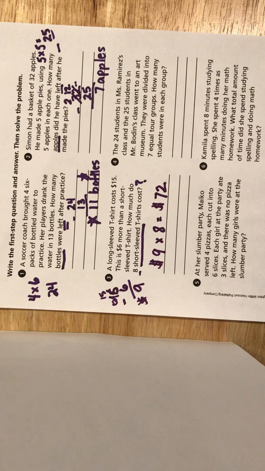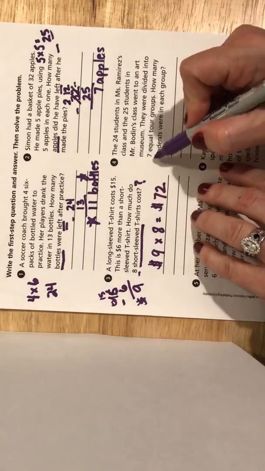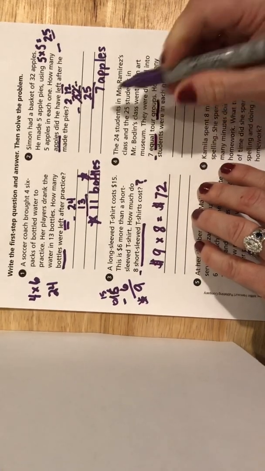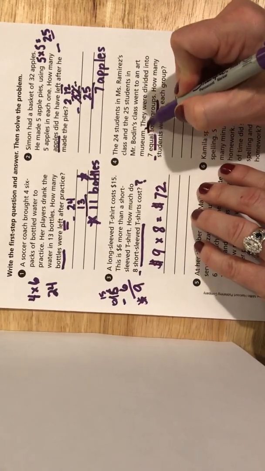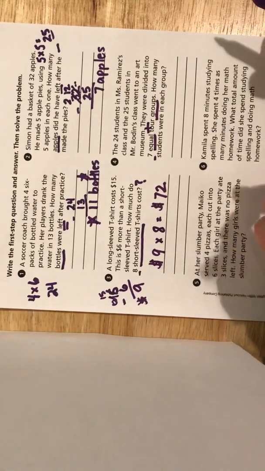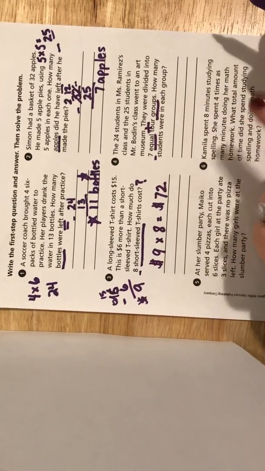Okay, so, here's one about kids in class. So the 24 students in Ms. Ramirez's class and the 25 students in Mr. Bodine's class went to an art museum. Oh, how fun. They were divided into 7 equal tour groups. Well, I'm seeing 7 and I'm seeing equal groups. So I'm automatically in my head thinking division. How many students were in each group?